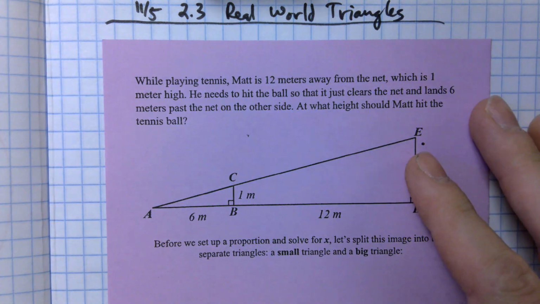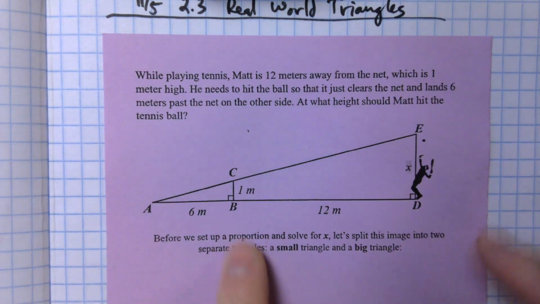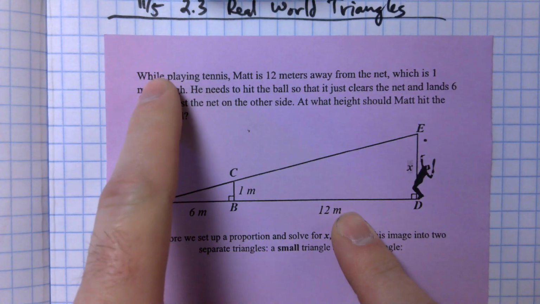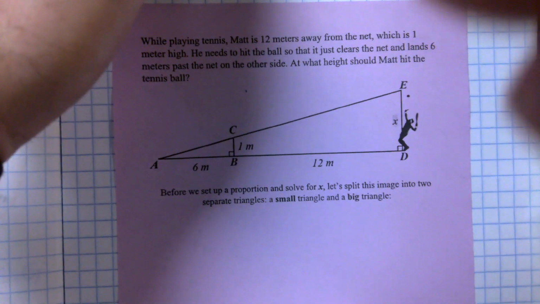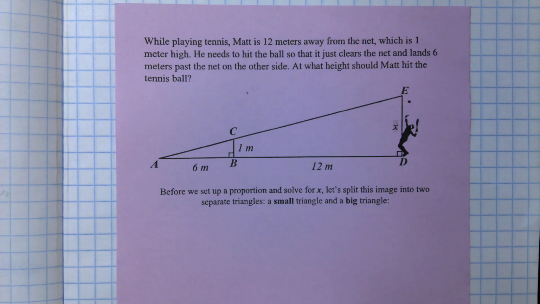Actually exactly the same as what we did yesterday, except we've got a little bit of context here. So this problem says, while playing tennis, anyone ever played tennis before? Yeah. No. Yes. Some of us, okay.